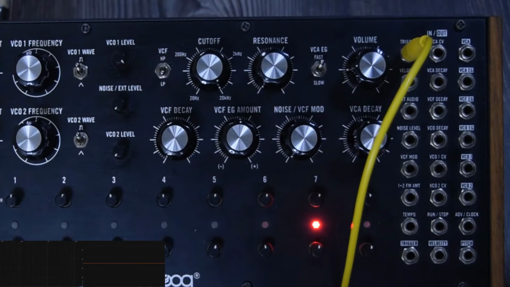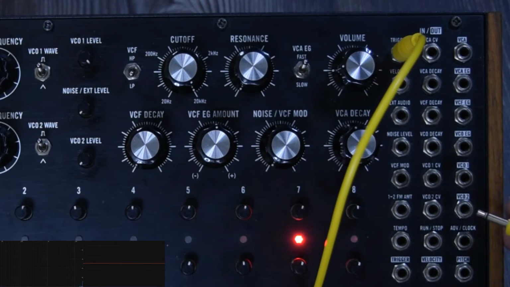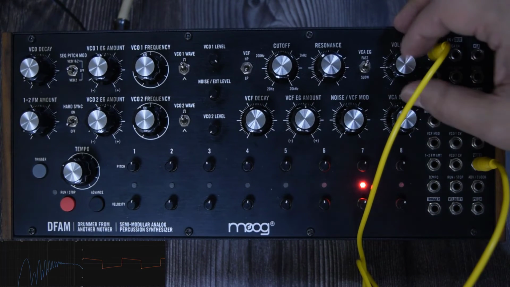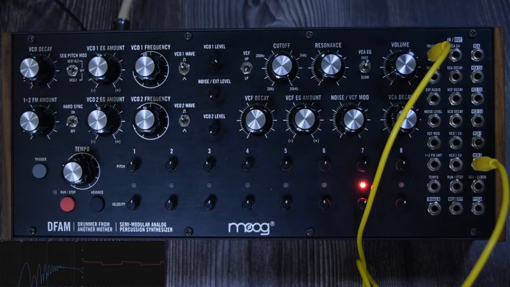In this case, you know what? I'm going to be doing something cool. I'm going to be going right here. It says VCO1 and then VCO2. I'm going to connect it to the VCO2 and go down in volume. Notice what we get. It's just staying open.